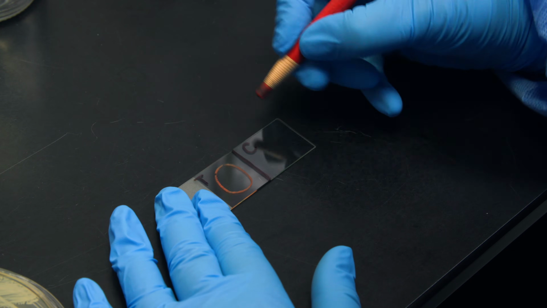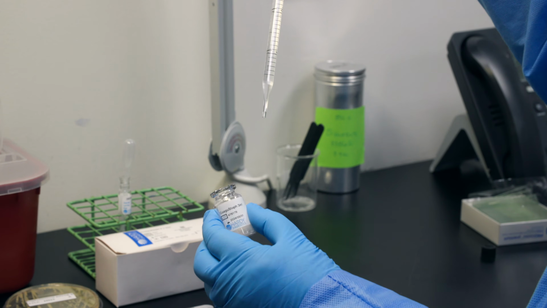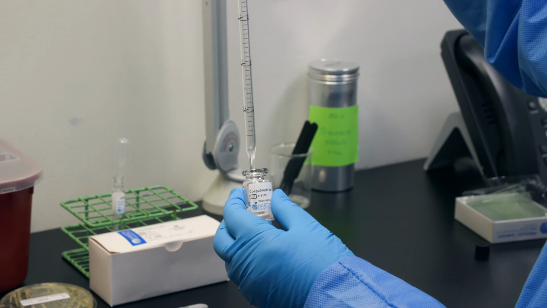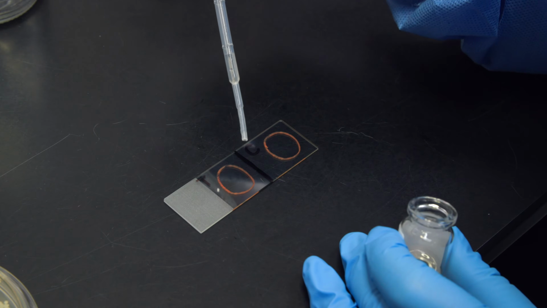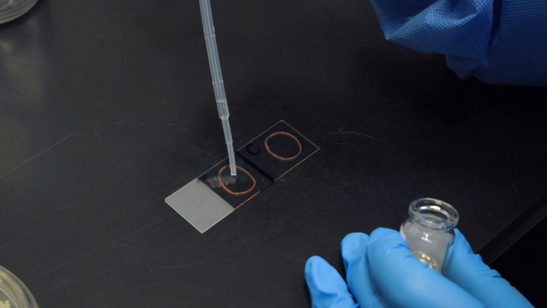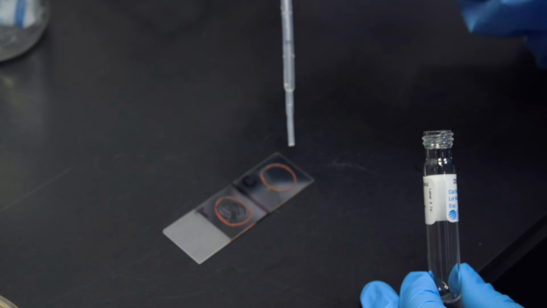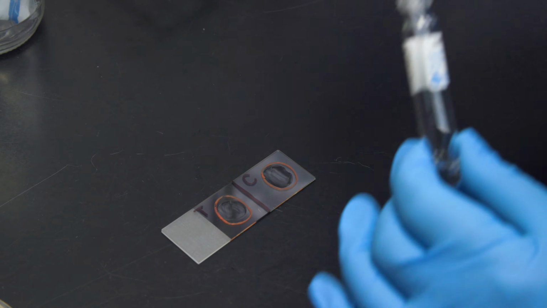Label your slide with two sections, test and negative control. Reconstitute each vial of CoaguStaph plasma using sterile deionized water. Place a drop of coagulase plasma on your clean, dry glass slide on the side labeled Patient Test. Next, place a drop of distilled water or saline on your slide on the side labeled Negative Control.